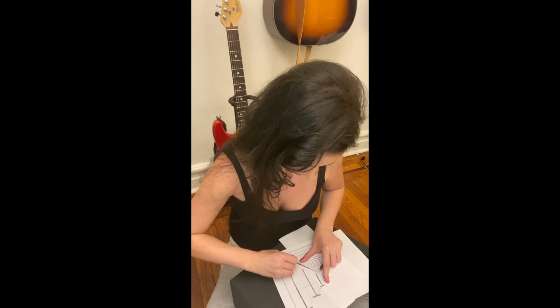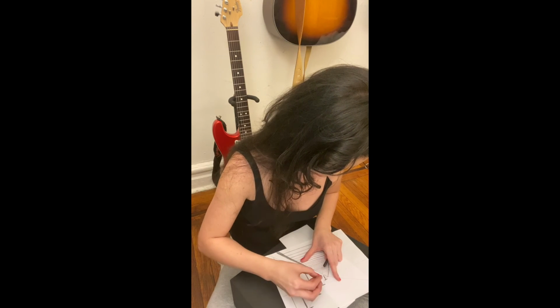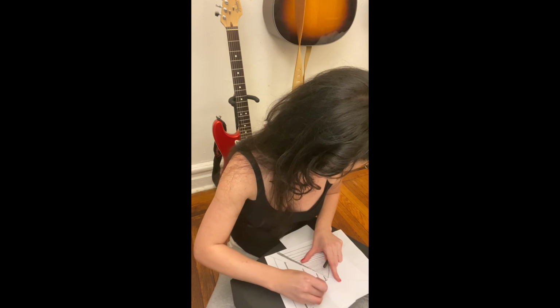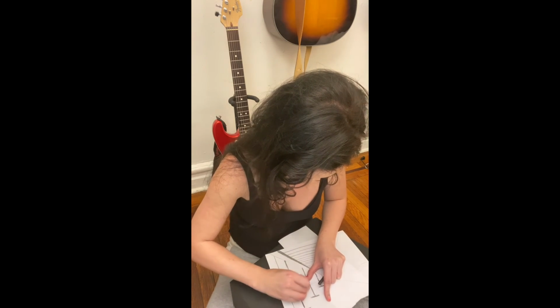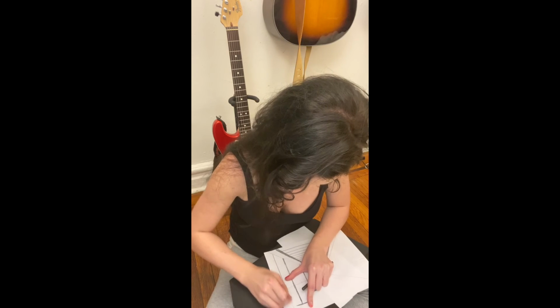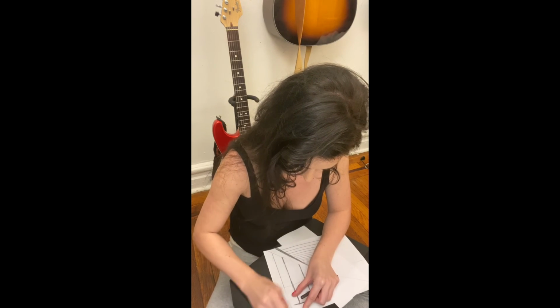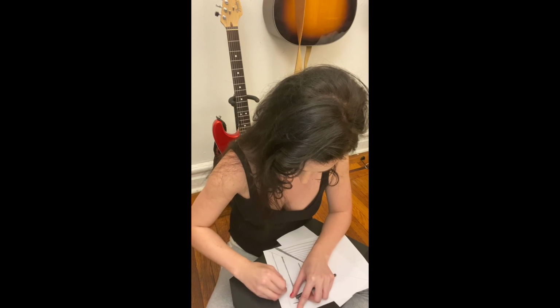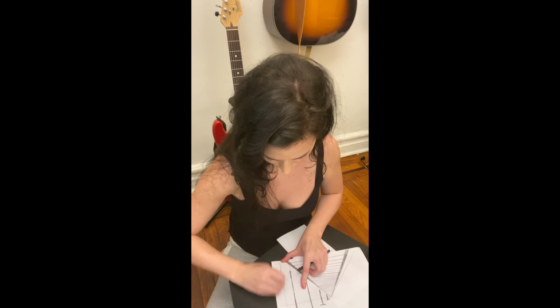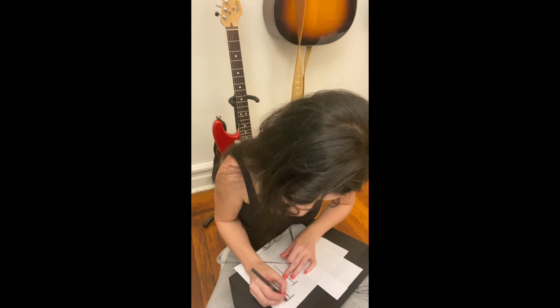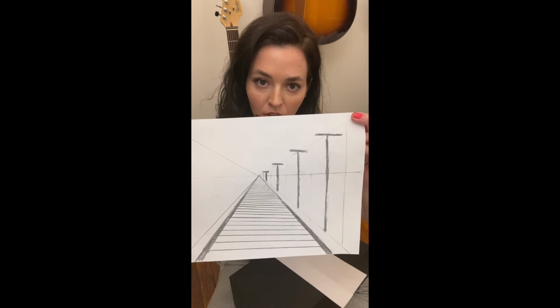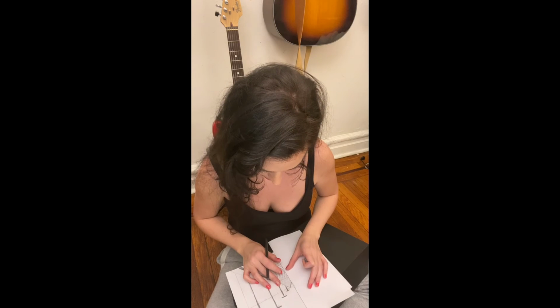I'm leaving the horizon line. So there you go. Now you can start to see how that has quite a bit of depth.